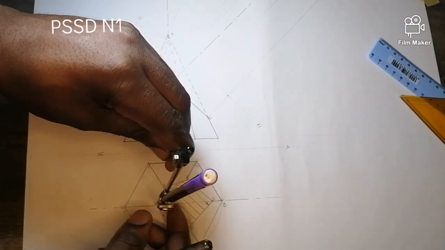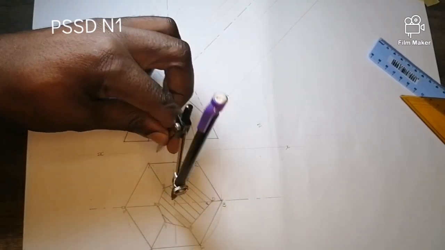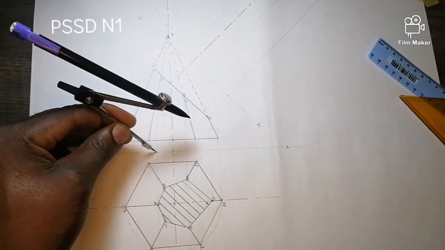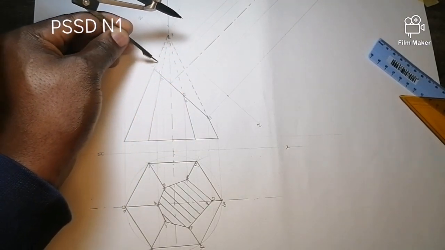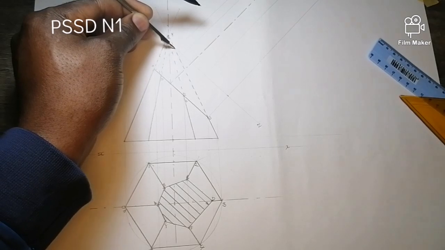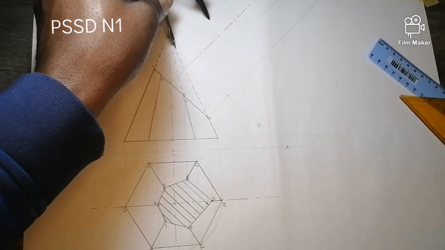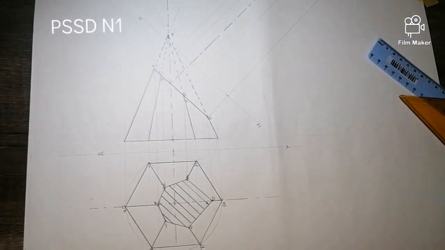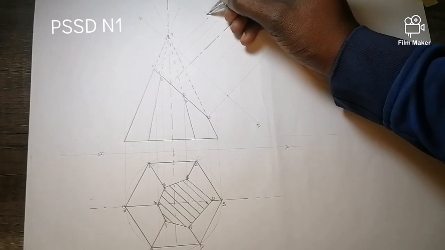Further extend it to the point that you're looking for, which is point A. Then without shifting it, trace it from the cutting plane, it goes up. Now along the line of your ZZ, you place it here, then give it a mark. Which means this point is point A.